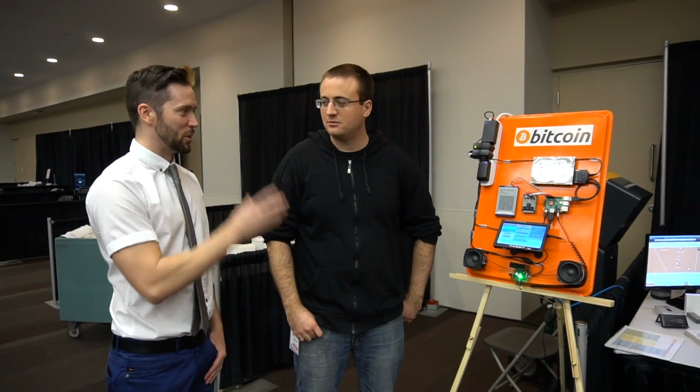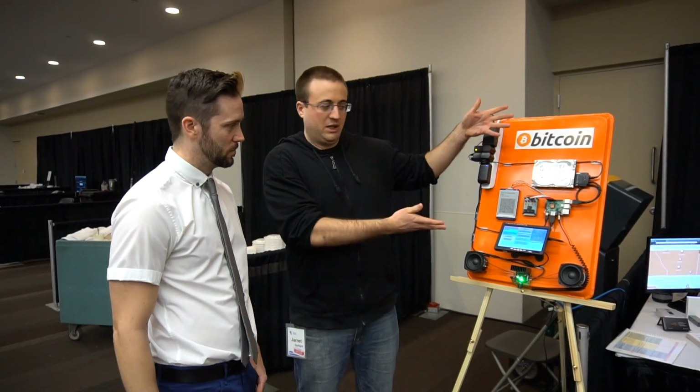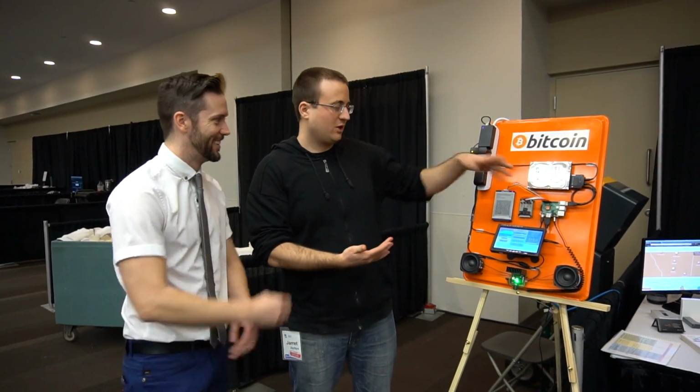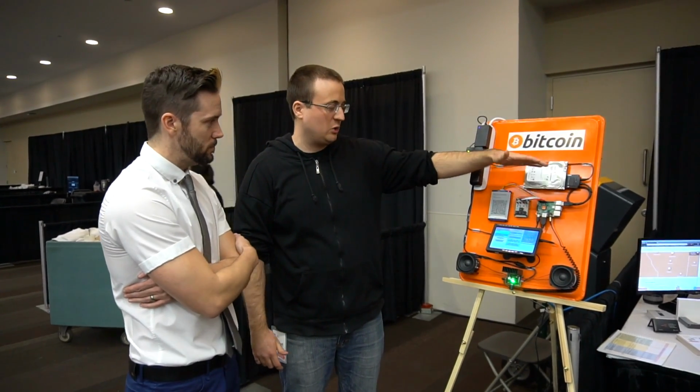You built something really, really awesome. Can you tell everybody what this is? Okay, so this is a Bitcoin full node. It's a Raspberry Pi. Straightforward. I got a full copy of the blockchain. It's a fully validated node.